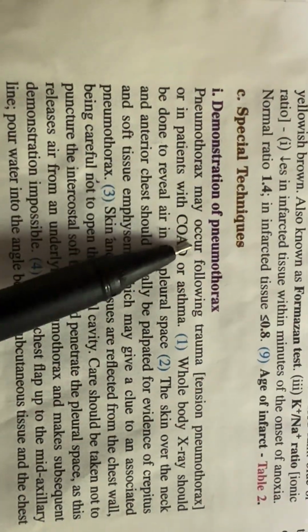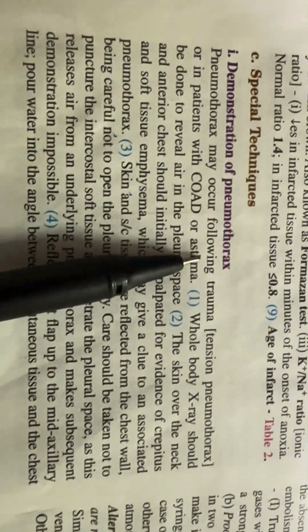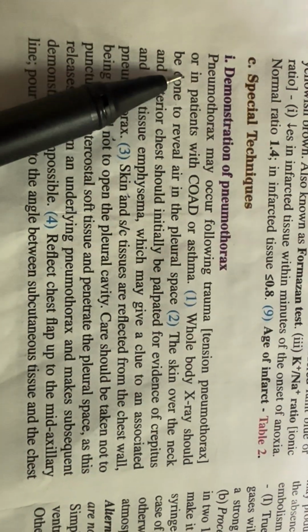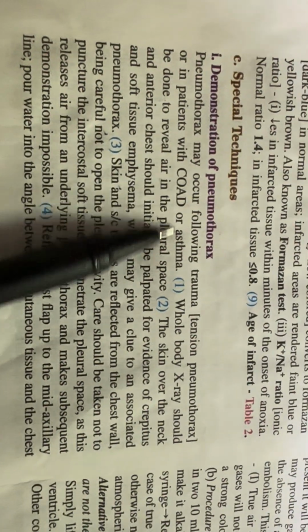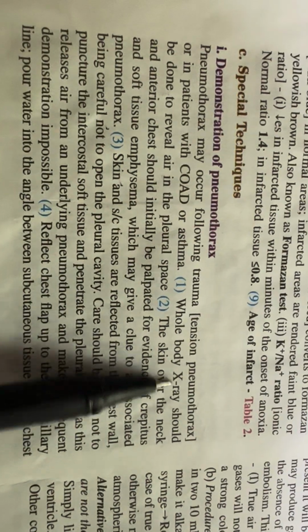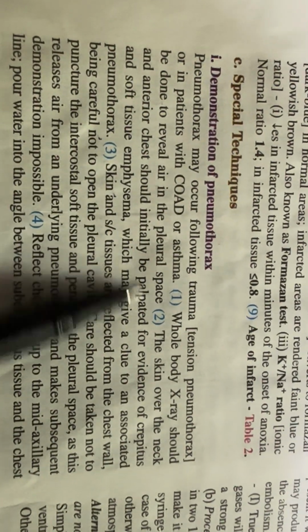Special technique demonstration of pneumothorax. Pneumothorax may occur following trauma, tension pneumothorax, or in a patient with COPD or asthma. A whole body X-ray should be done to reveal air in the pleural space.